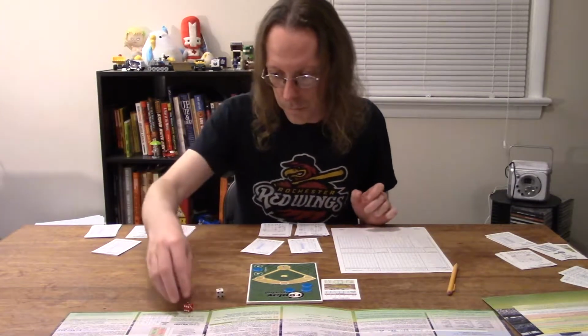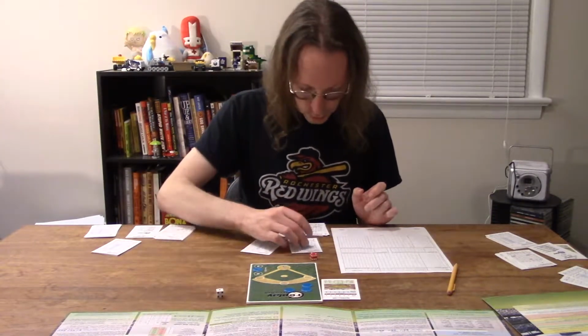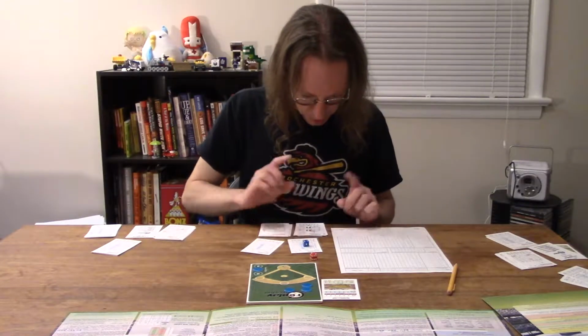Brings up Chris Bryant. Column 2. That's 4 was a 2, that's a 1 was a 39, so that's a 41 on column 2. And if a batter result has a raised number, roll 1 die.